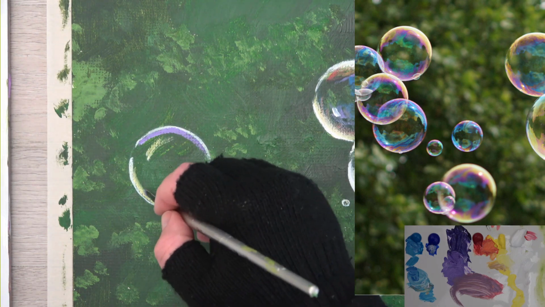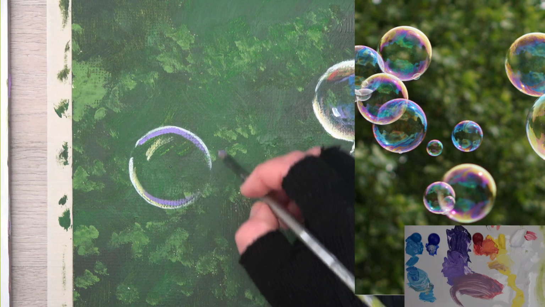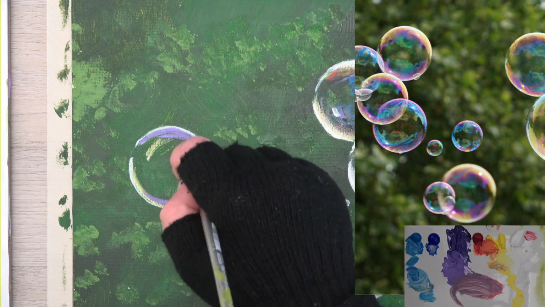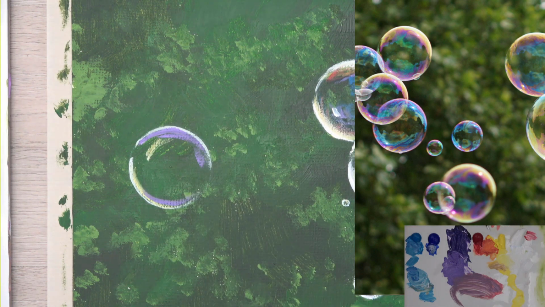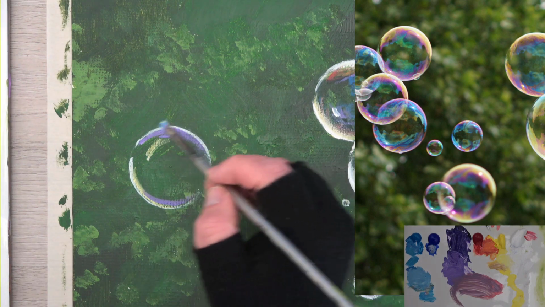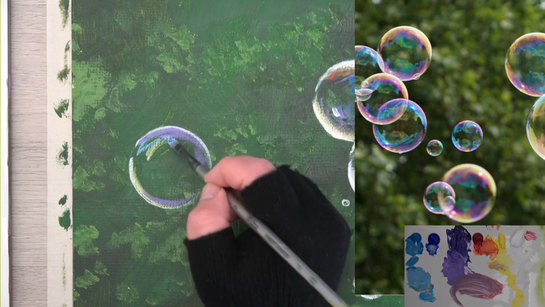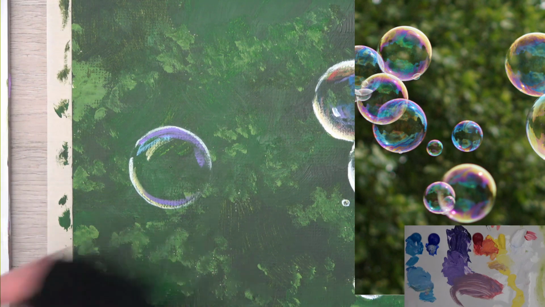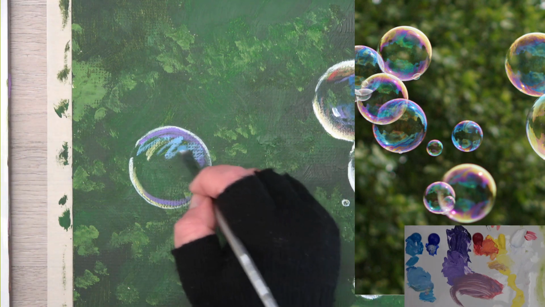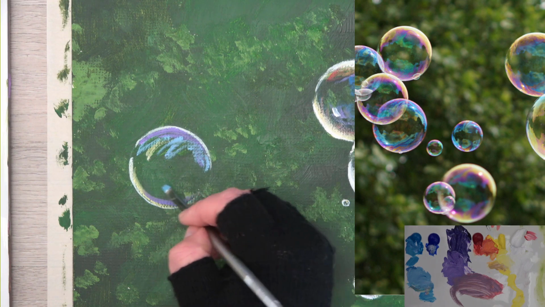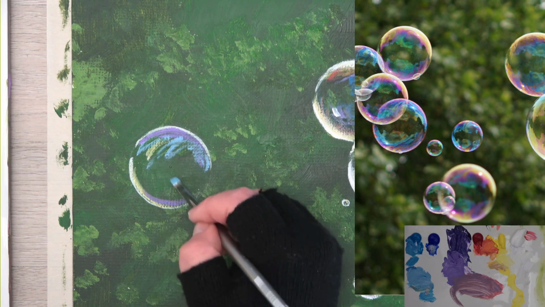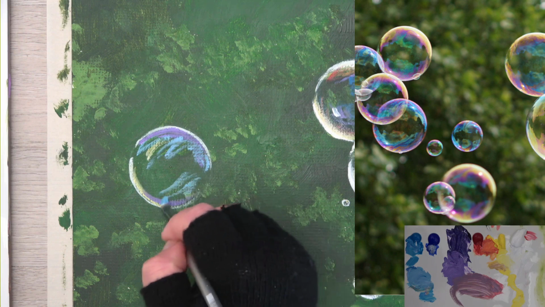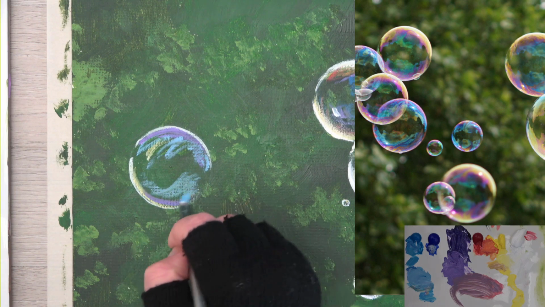So get some purple over there. Maybe some blue. Okay, so it's going lower down here, so it's got to go higher up this side to get our symmetry right.